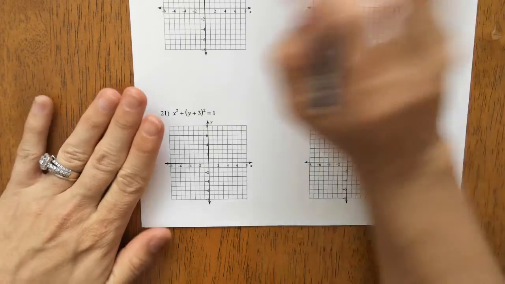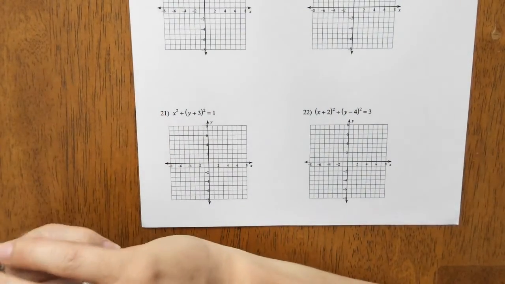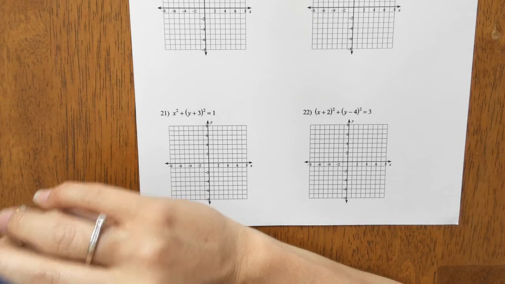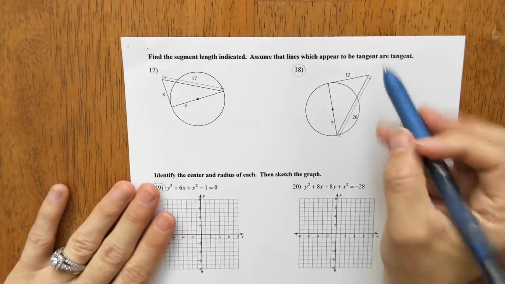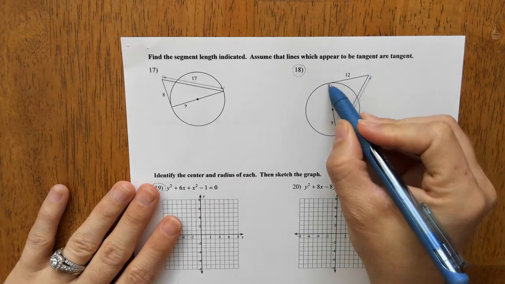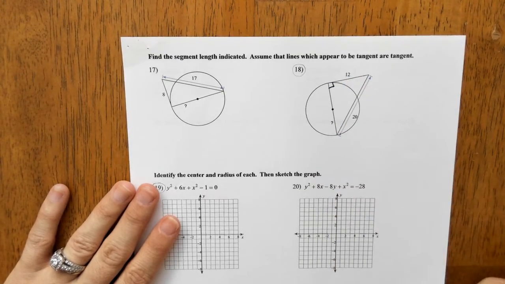Problem number 18, so find the segment of the length indicated, assume lines which appear to be tangent are tangent. So what that means, remember, tangent lines are perpendicular to a circle's radius. So this line appears to be tangent, which means it has a right angle.